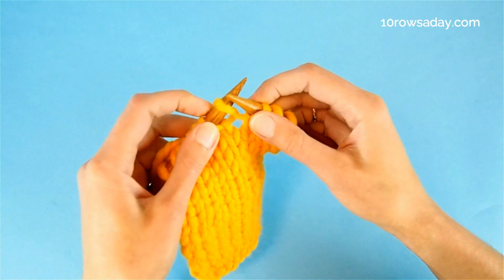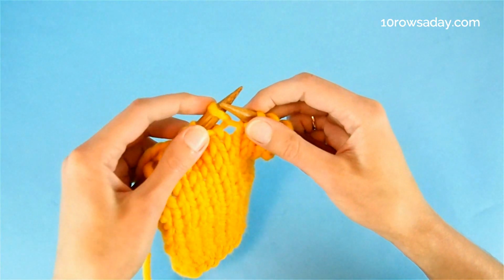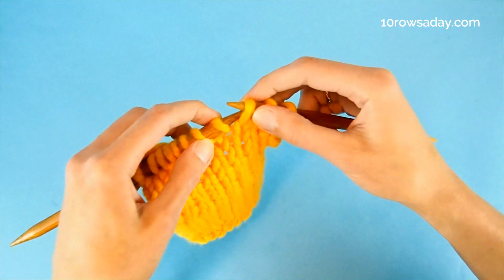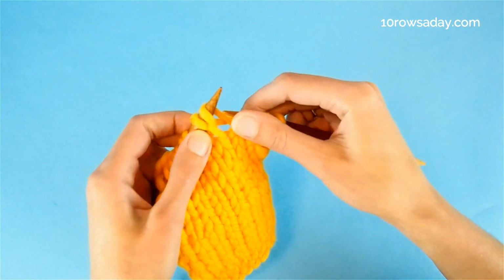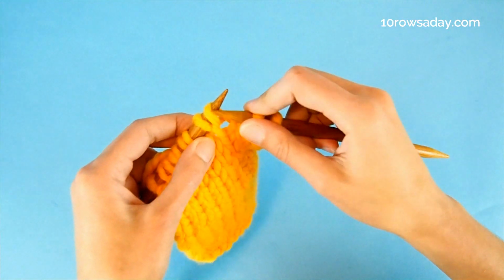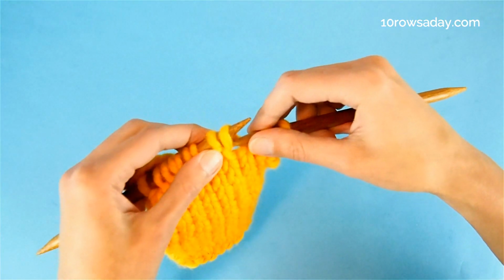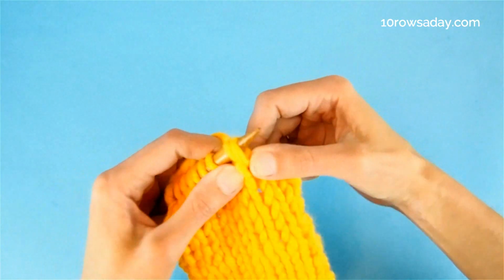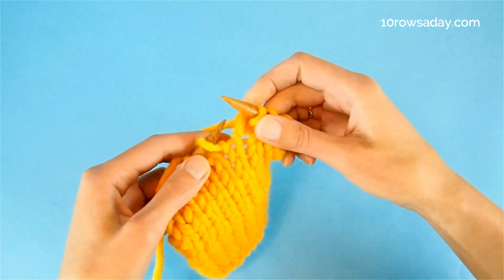So insert the tip of the left needle into the stitch from left to right. Then slip this slipped stitch back to the left needle and knit these two stitches together through the back loop. So the knit stitch and the twisted yarn over. Knit them together through the back loop.